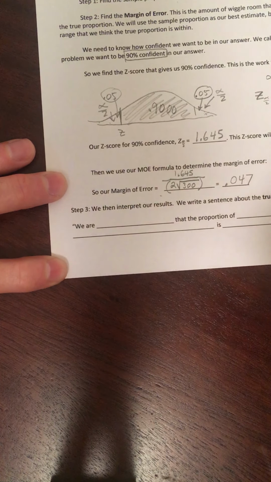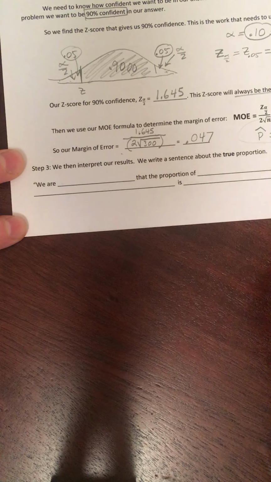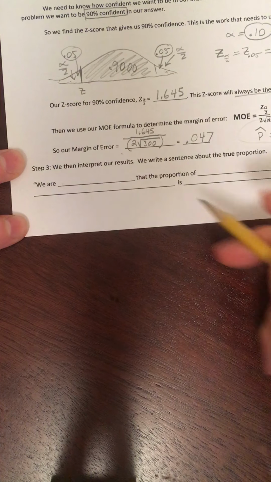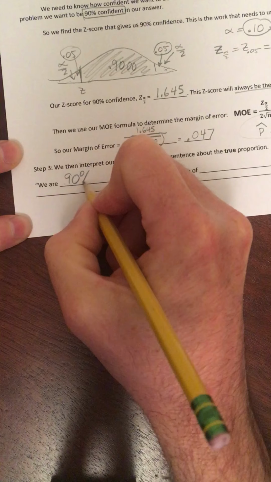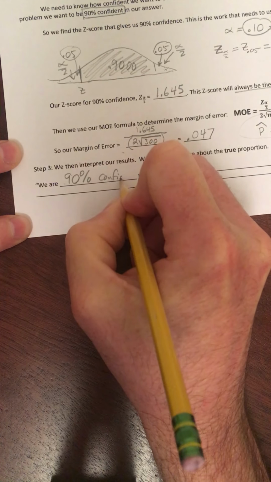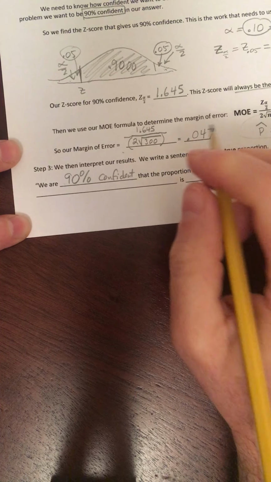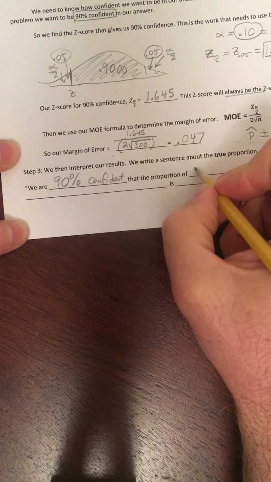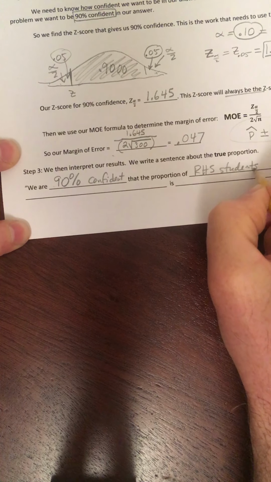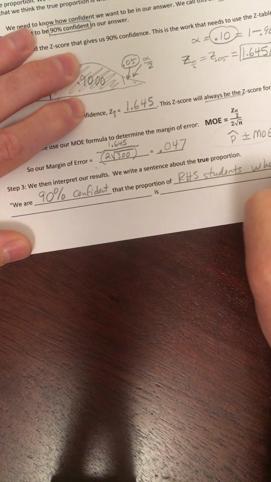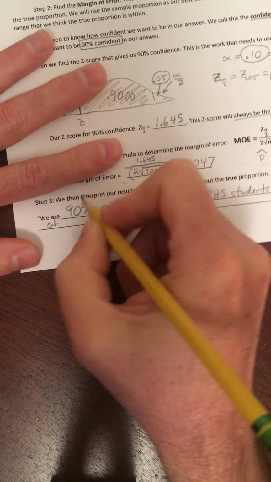All right. And then once we've done that calculating, and we'll write this down in just a second, this is the sentence that we will always write every time for these. It's our interpretation, and it's just this sort of formula that we write down every time. Here's how we start. We say we are, how confident are we? We are 90% confident that the true proportion, the real proportion of Rogers students, not just the sample, that the proportion of Rogers students, I'll abbreviate this as much as we can, who approve of, what was our approval, closing schools.